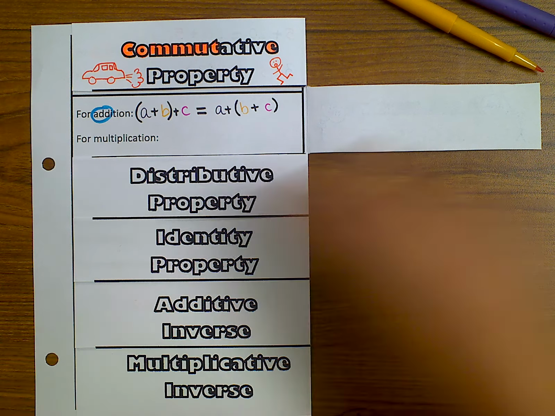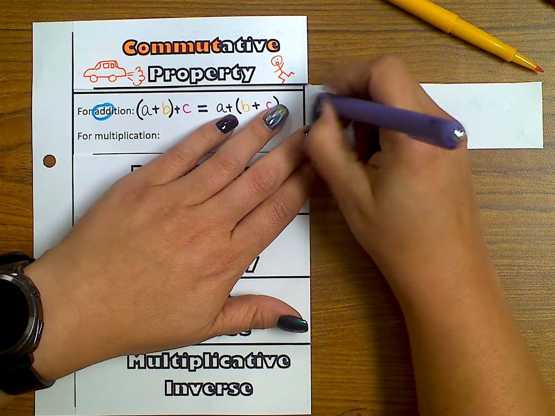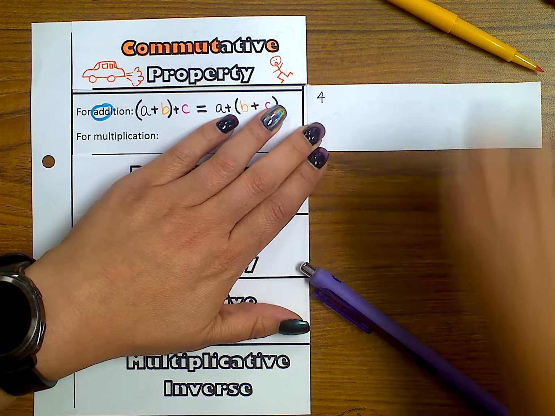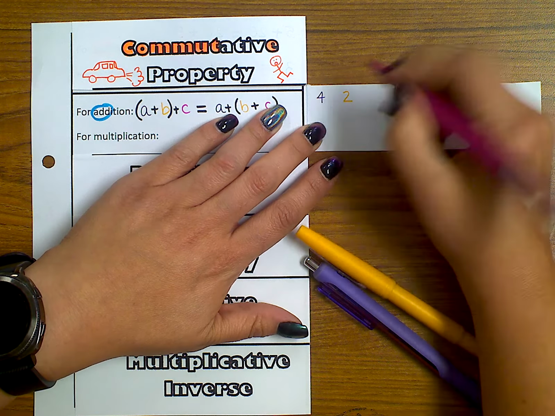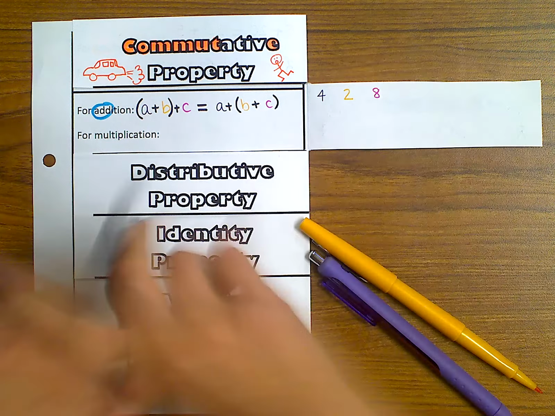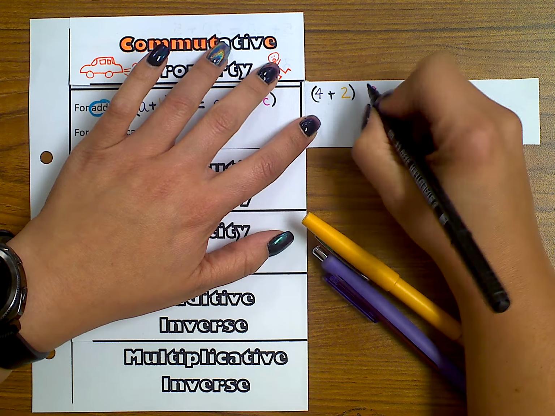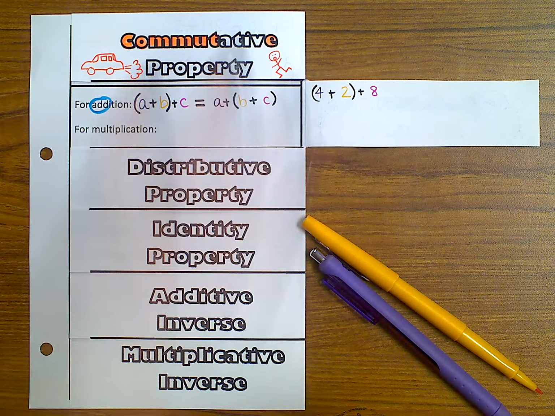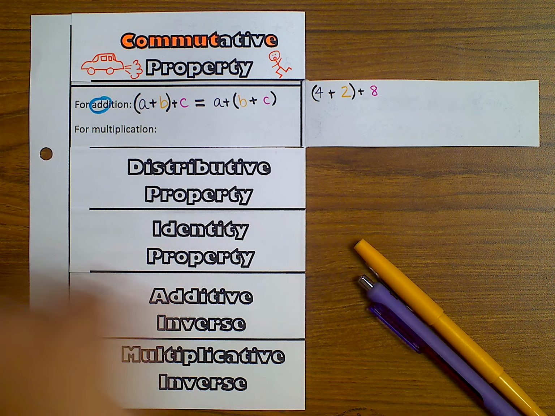So let me prove that to you. I could use something like 4, 2, and 8. I'm going to say 4 plus 2, that's 6. And then I'm going to add 8 to it. So that should give me 14, right? Okay.